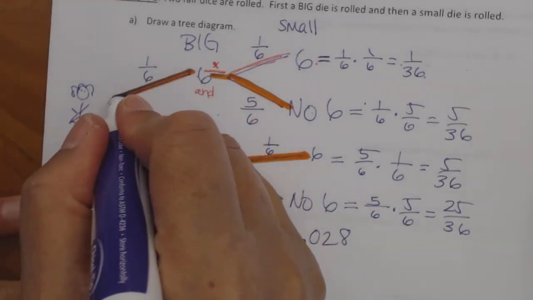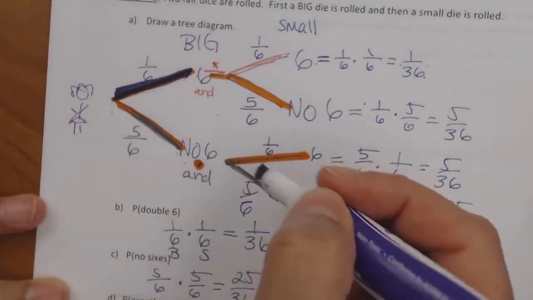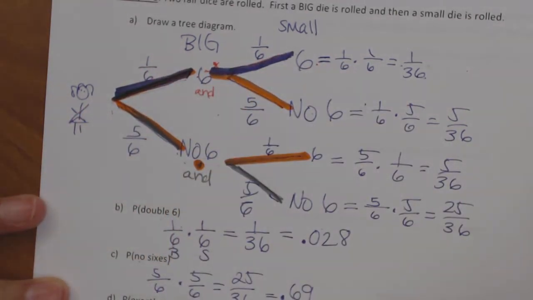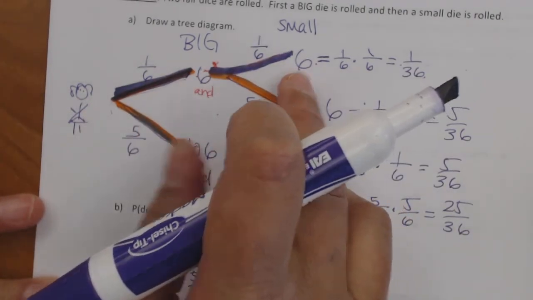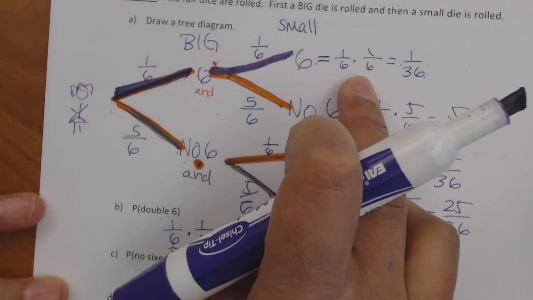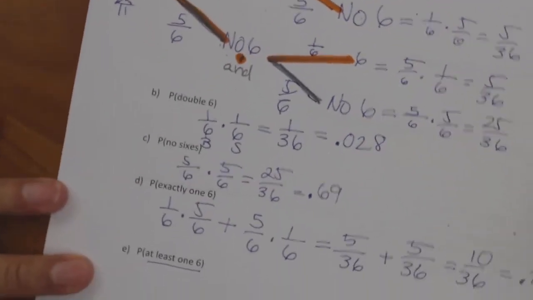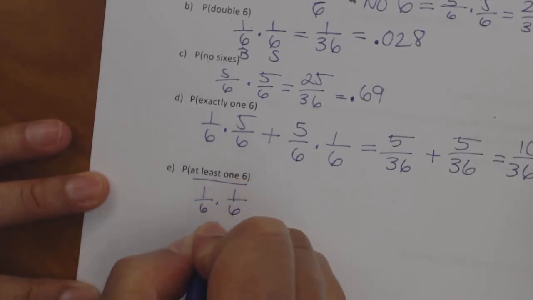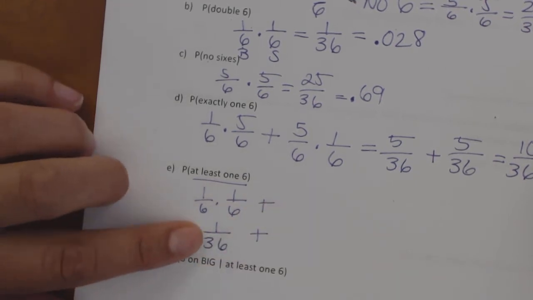So let's go for the big. Let's say I roll the big, I roll a 6 here. Okay, and I roll another 6. That's absolutely fine. That's two 6s. So rolling two 6s is fine because that's at least one. So I'm going to be doing this 1 out of 6 times 1 out of 6. So this is my pathway that I'm using, which is 1 out of 36. 1 out of 6 times 1 out of 6 is that 1 out of 36, or I'm just simplifying it down here.